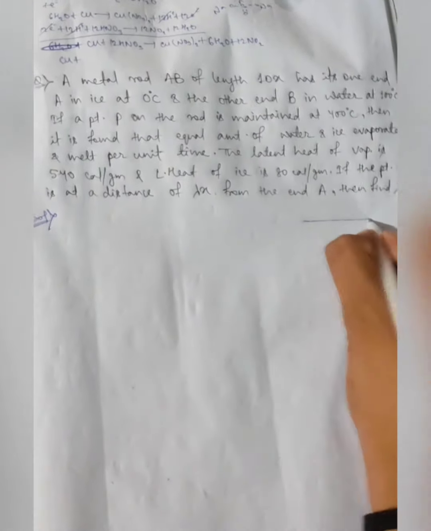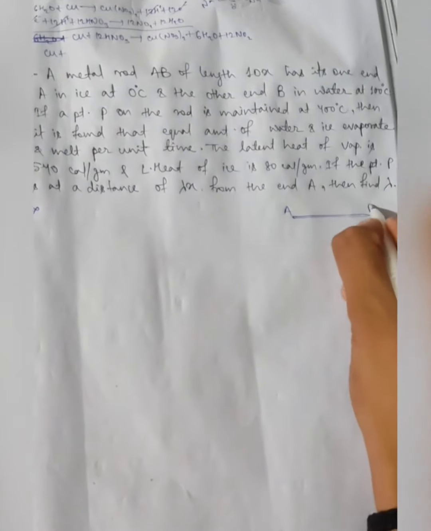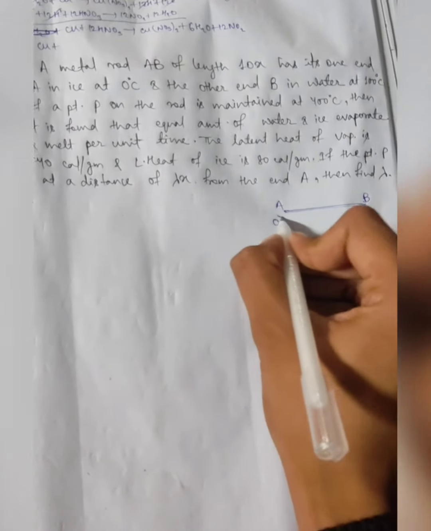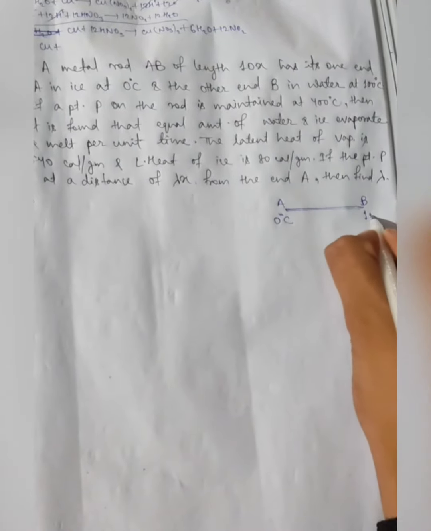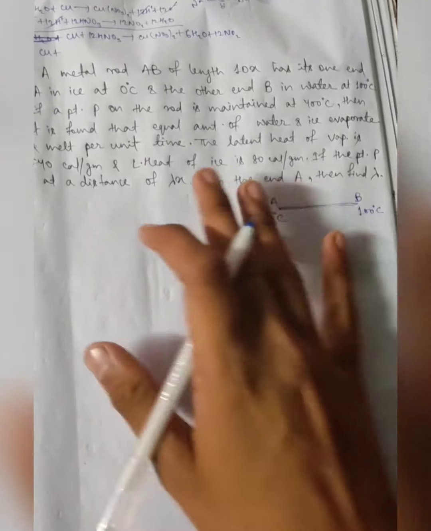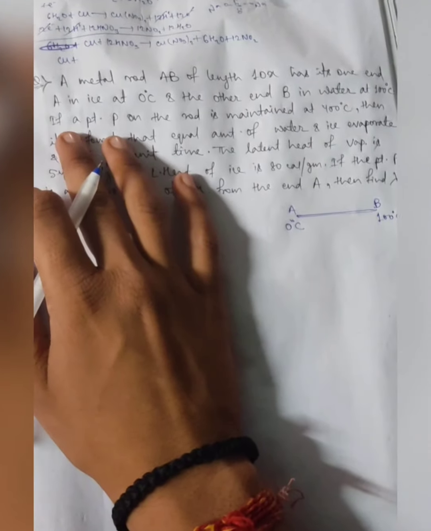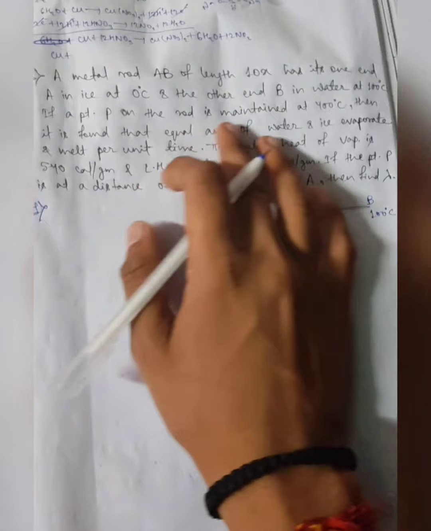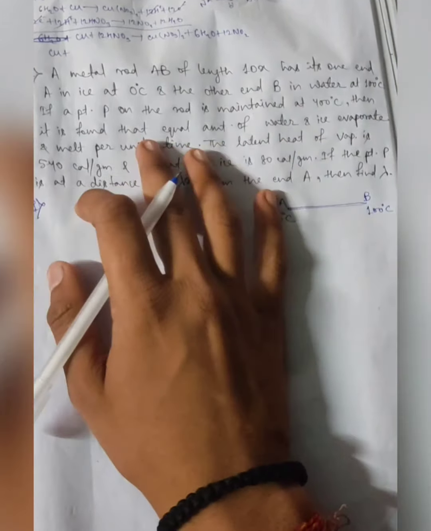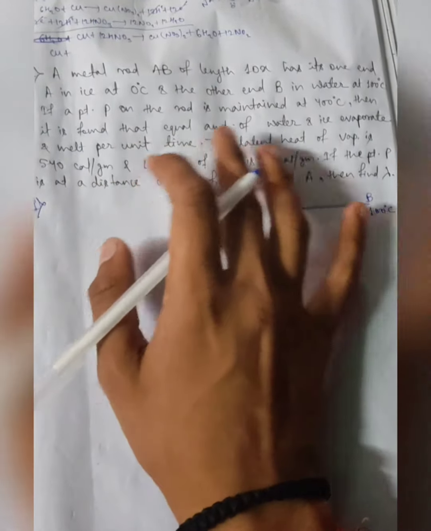we can draw a rod and its ends A and B. The temperature of rod end A is 0 degrees centigrade and B is at 100 degrees centigrade. Okay, and B is in water at 100 degrees centigrade. If a point P on the rod is maintained at 400 degrees centigrade, then it is found that an equal amount of water and ice evaporate and melt per unit time.